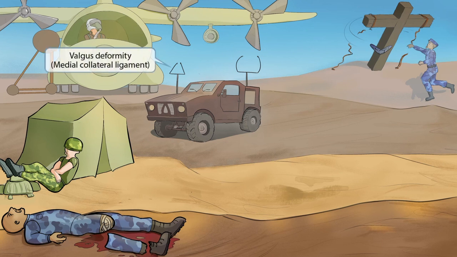Now, a valgus deformity results from an abnormal medial collateral ligament, or MCL, and that will present with a positive valgus stress test, which is a physical maneuver where the leg is extended and raised 30 degrees off of the surface, then pressure is applied to the lateral side of the joint. If there is excessive laxity of the MCL, then the knee joint will bow inward significantly.